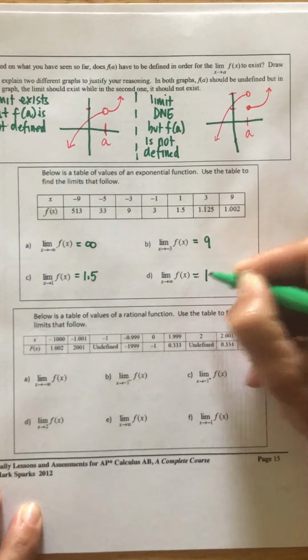This next one, we have a rational function. This is more interesting because we have some places where it's undefined. So like when we looked at B and C, it was cut and dry. We knew what those values were because they existed. Here they don't exist, so it's a little bit more guesswork.